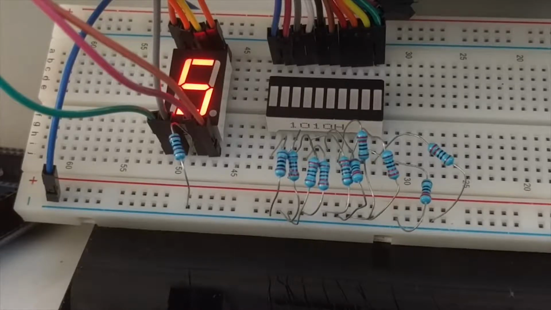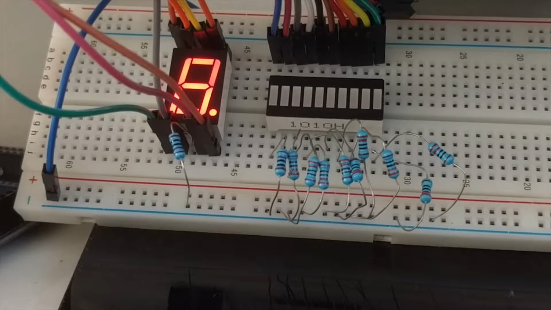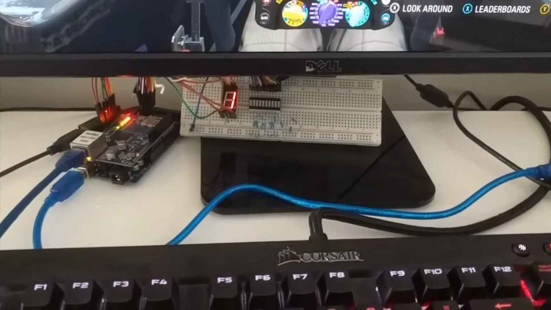Now you can see when DRS is enabled, which is right now, the little decimal point lights up, and it shows me when I've got it enabled, so I don't have to look at the bar down the bottom of the actual game screen. Right, so I hope you enjoyed my little tour of my little gadget that I made.